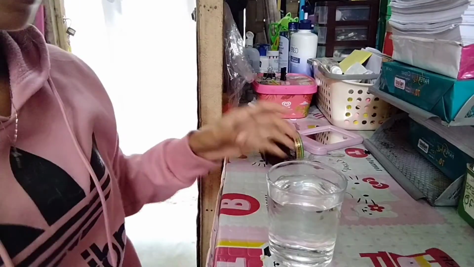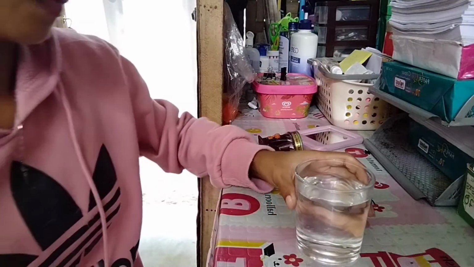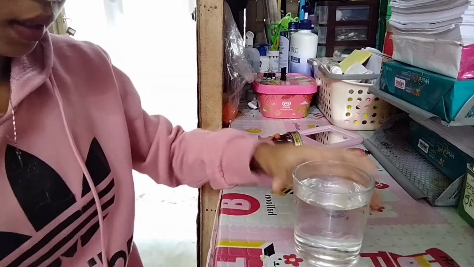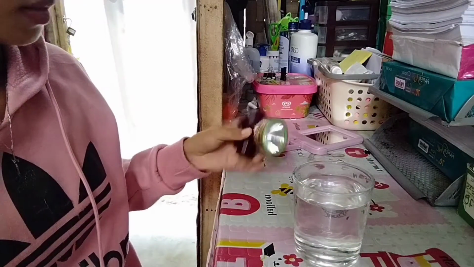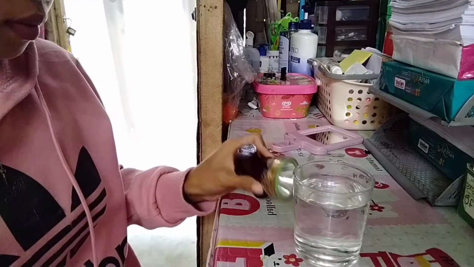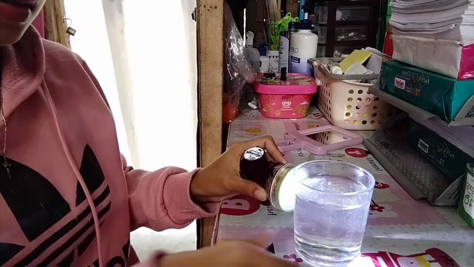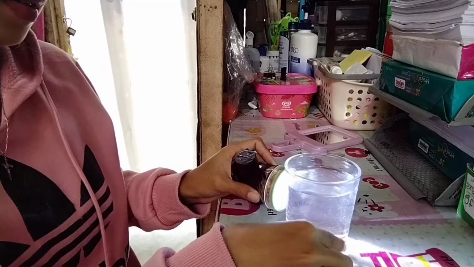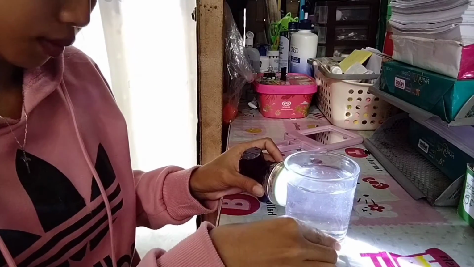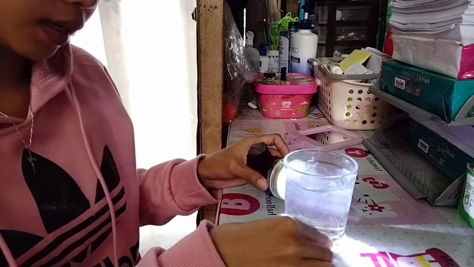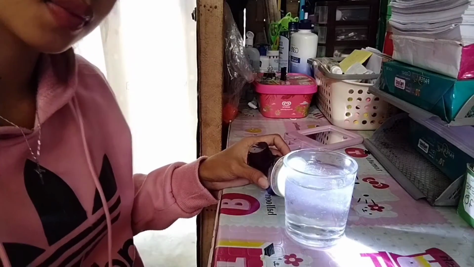So this is what we call a solution, because a solution is only one piece that we can see, only the water. But there is another characteristic for solution. So this is the other characteristic for solution, that the light can easily pass through the glass. Light can easily pass through the glass.